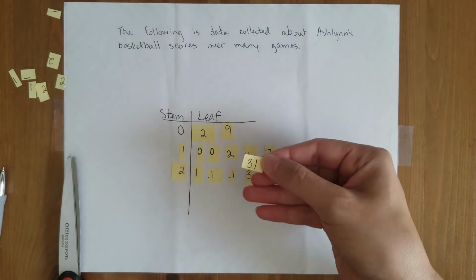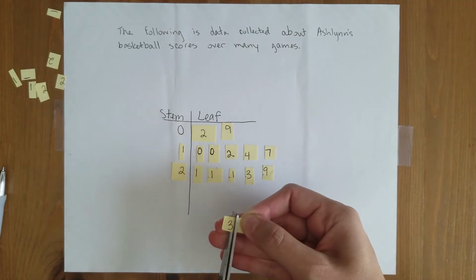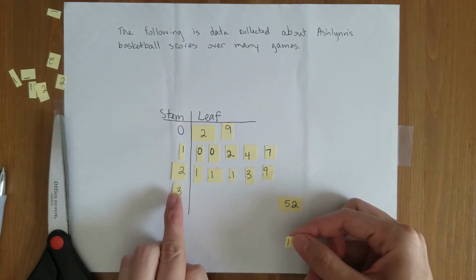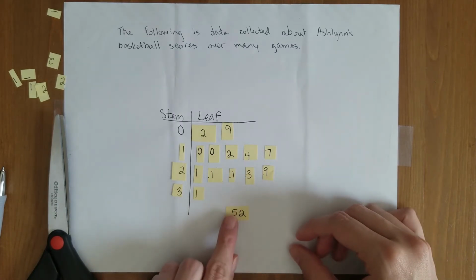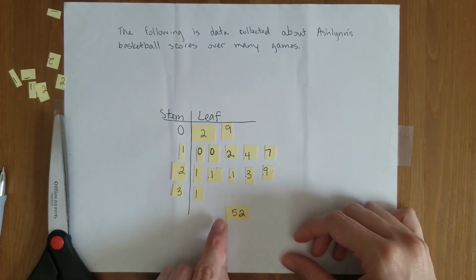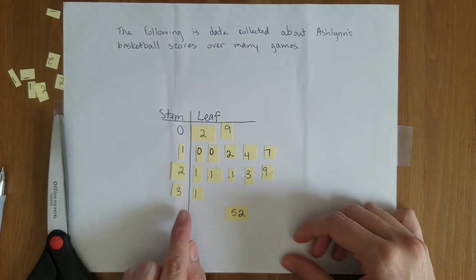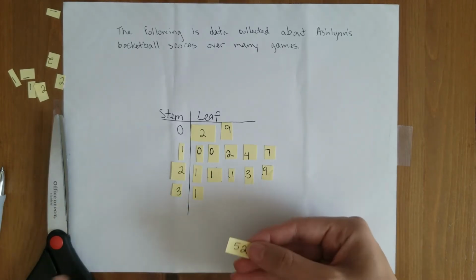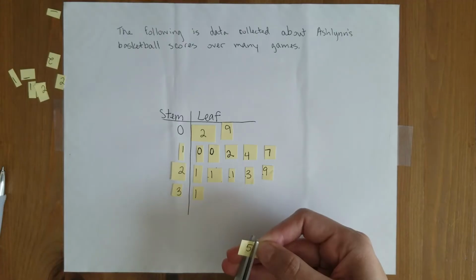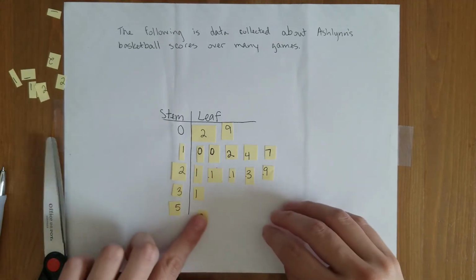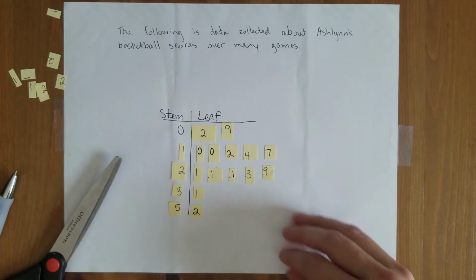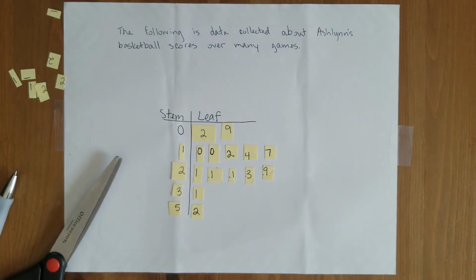So for 31, we're going to need another stem, 3 tens, and a 1. That makes 31. And notice that between 31 and 52, they didn't score any points in the 40s. So we don't need to write down a stem for 40s. We're just going to skip down to 50s. Here's 5 tens and 2 ones. So this is a basic outline for a stem and leaf plot.